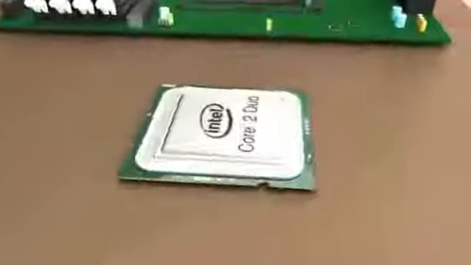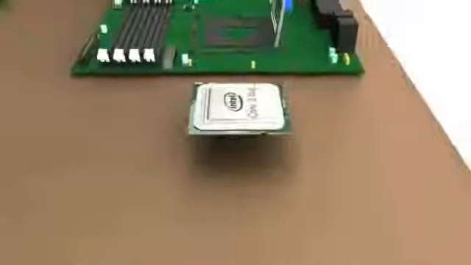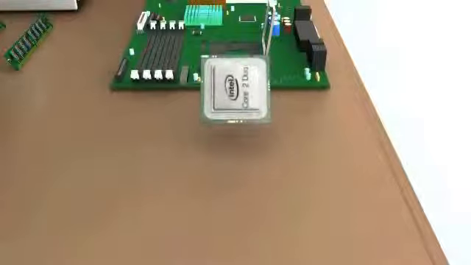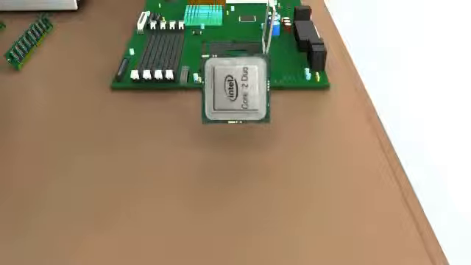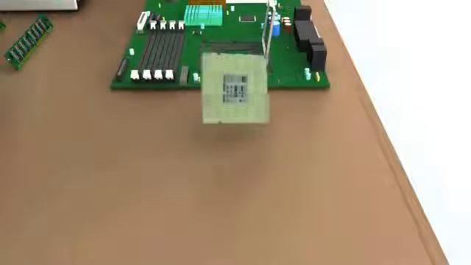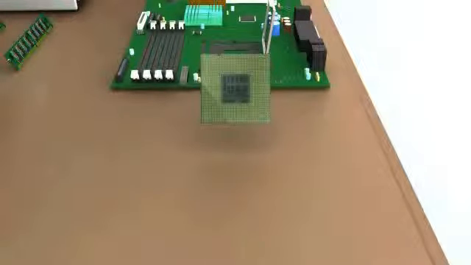Let's start with the heart of the computer, the CPU, that is, the microprocessor. A microprocessor incorporates the functions of a computer's CPU on a single integrated circuit. There are many companies that manufacture microprocessors, but the leading companies are Intel, AMD, Wire Technologies, Motorola, MIPS, etc. Here we will use an Intel Core 2 Duo processor.